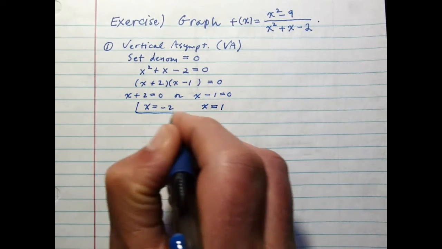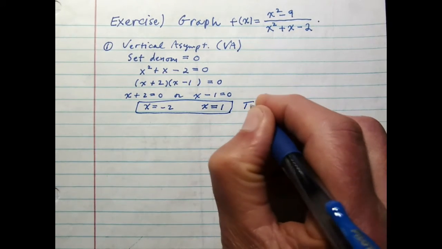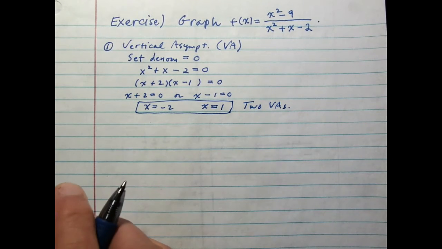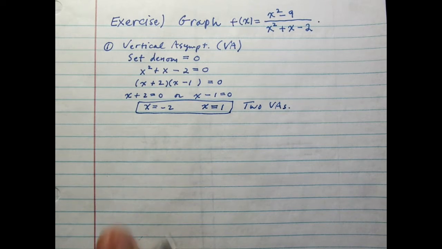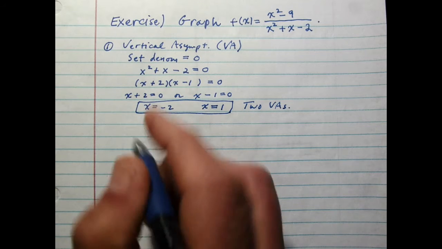We have two vertical asymptotes, right? So just notice that we got two vertical asymptotes for this graph. And now I'm not going to do the graphing in this segment. We'll do that in the second part of the video. First, we're just going to gather some information about the graph.